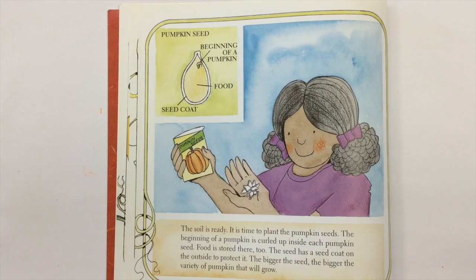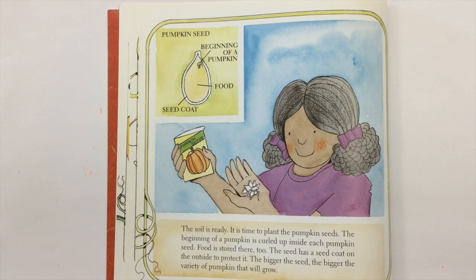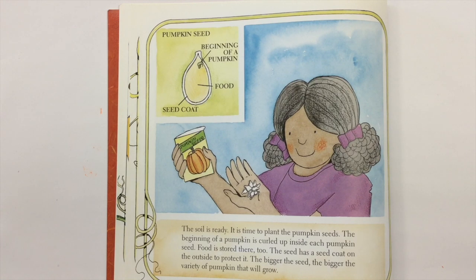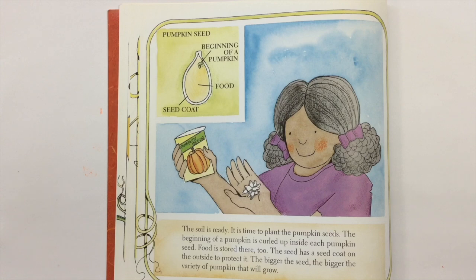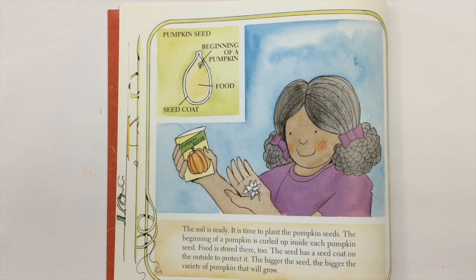The soil is ready. It is time to plant the pumpkin seeds. The beginning of a pumpkin is curled up inside each pumpkin seed. Food is stored there too. The seed has a seed coat on the outside to protect it. The bigger the seed, the bigger the variety of pumpkin that will grow.